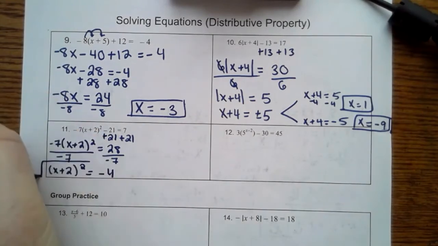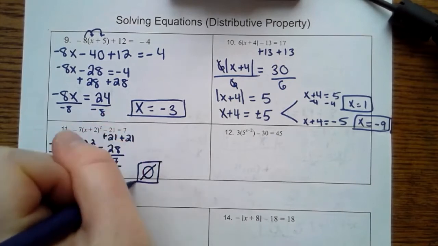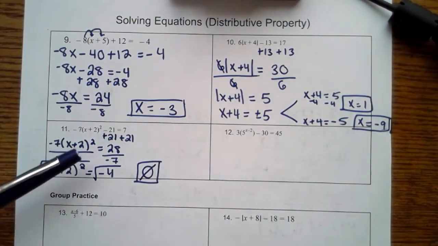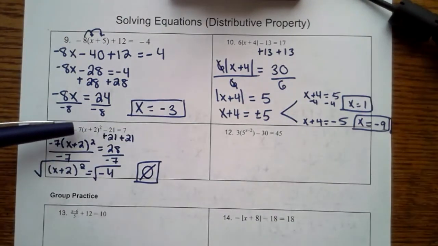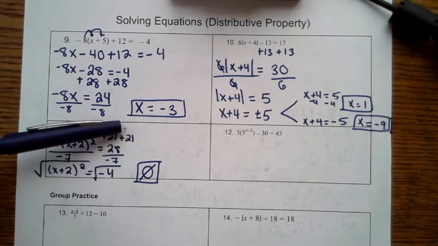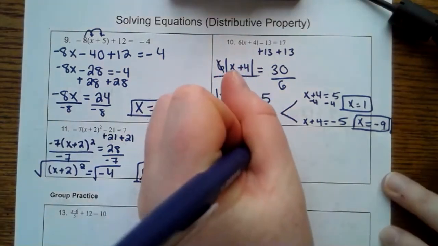And I'm correct, because when I go to square root this, I can't square root a negative, so no solution. There is no value of x that will make the left side equal to 7. There is no value of x that I can plug in right here out of any number in the world, fractions, positives, negatives, decimals, whatever, that will get me 7. Pretty neat.